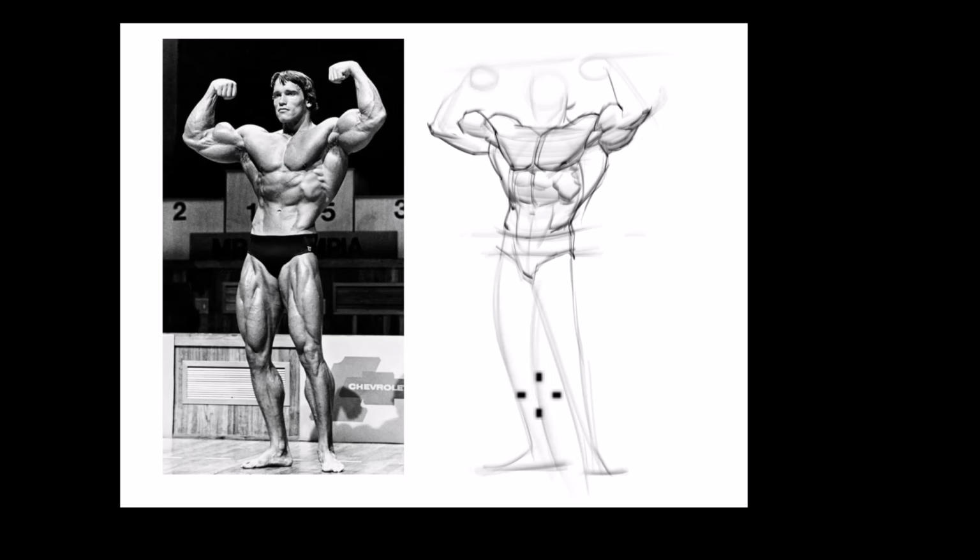Tricep comes down even more. These things are huge. Got a nice core shadow there.